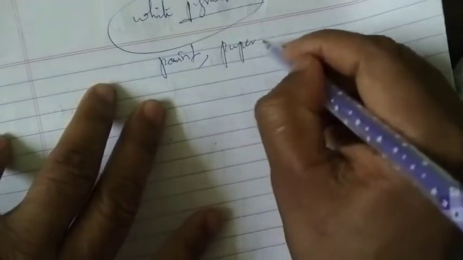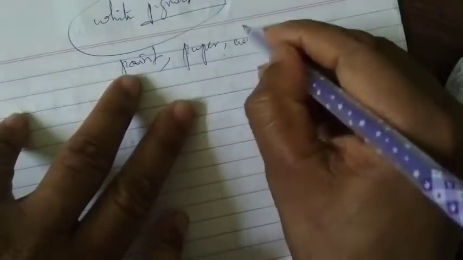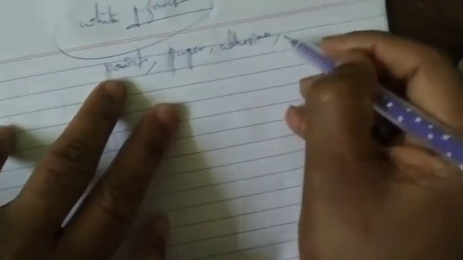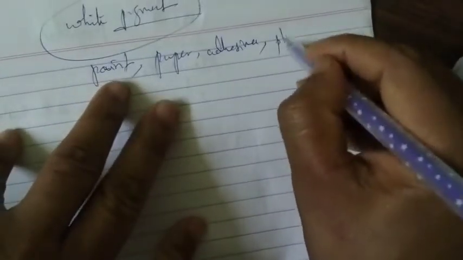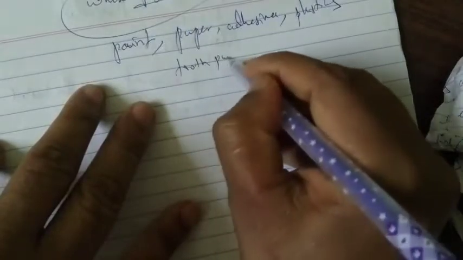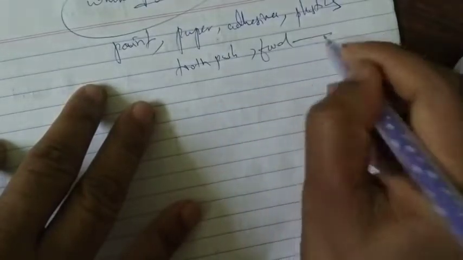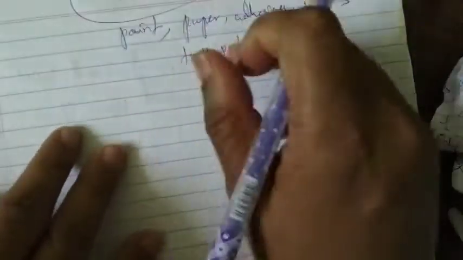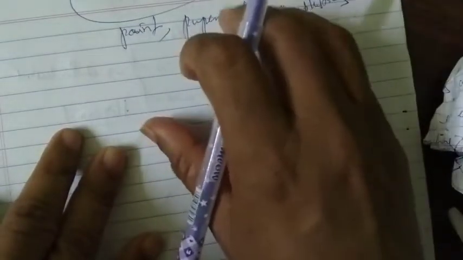Sometimes the paper industries use it, and adhesive industries use this. Then in plastics they use it. Then in toothpaste, and sometimes the food industry also uses this white pigment drawn from the titanium. So this is how.